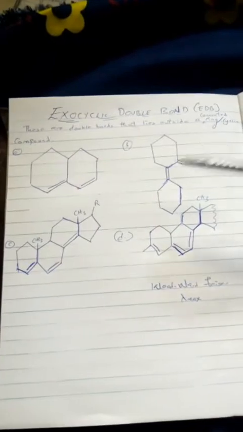Listen. Now, looking at example A, I've given us some compounds that we can play around with here. In compound A, you realize that we have two double bonds, and if you notice very well, we have two rings connected together. Let's say this is ring A and this is ring B. The question now is, between these two double bonds, which one is actually the exocyclic double bond? Or should we say both of them are exocyclic double bonds?